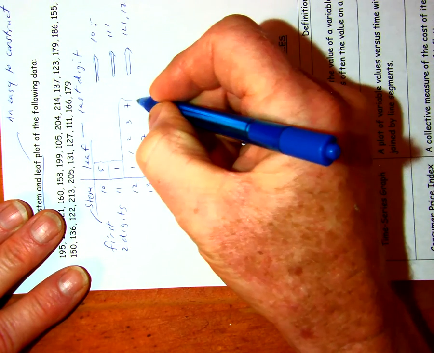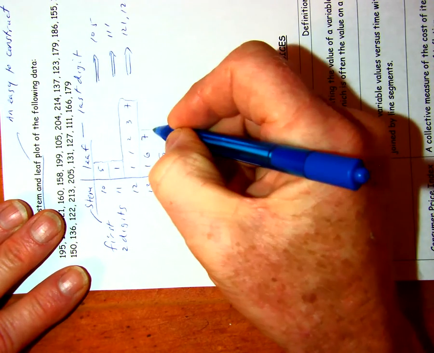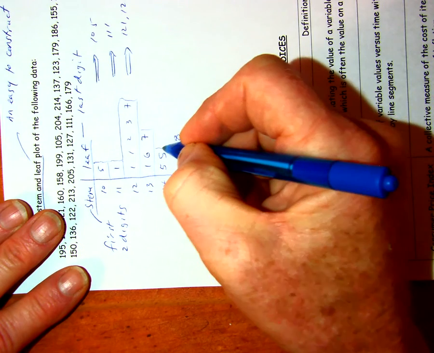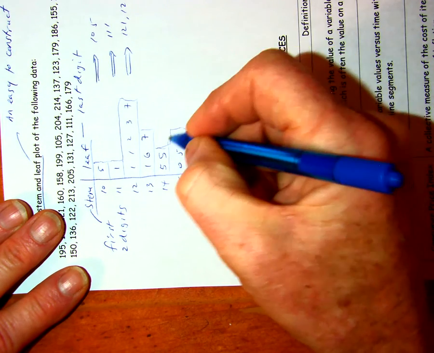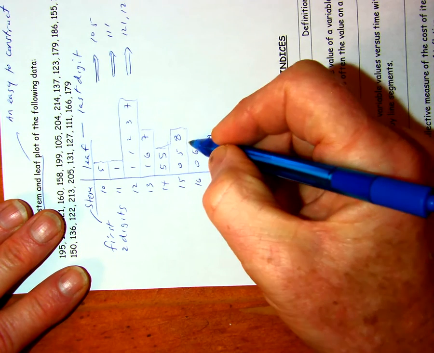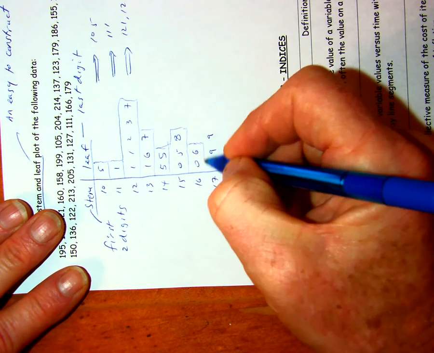Wow. Isn't this amazing? Wow, sir, I never knew that method. Did you learn that in grade 5? No, I didn't learn that part. You didn't get that far? This is advanced stem and leaf plots here, not basic.